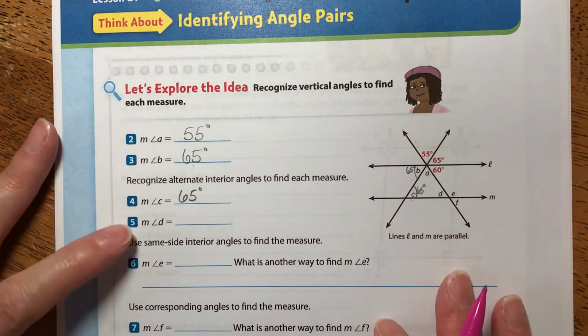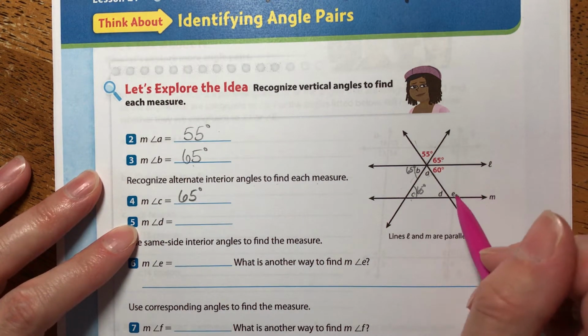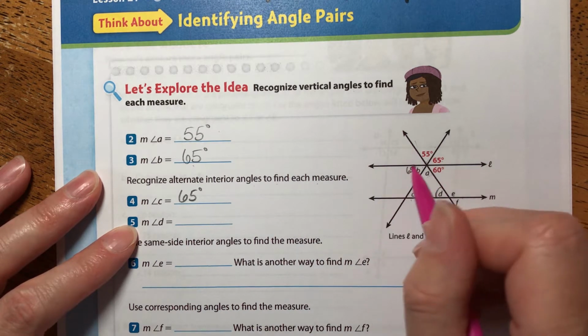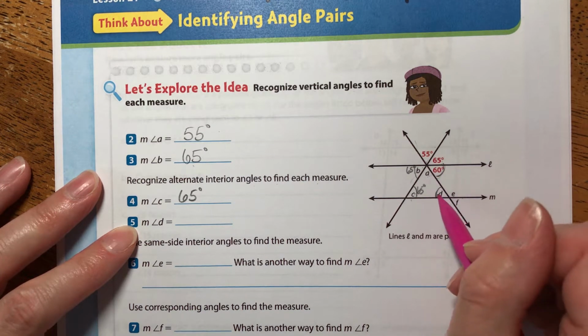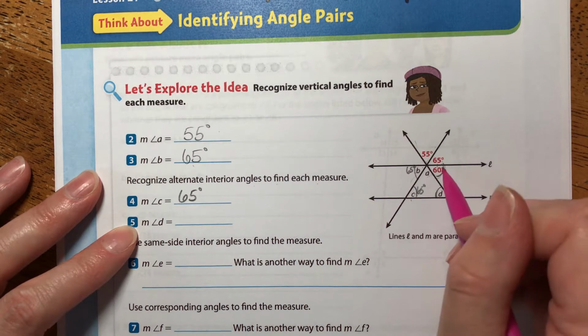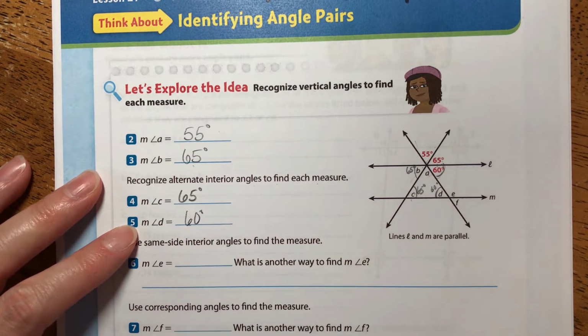All right. How about the measure of angle D? Let's go to the other side. Alternate interior. I'm on this side of the transversal, so I need to hop across, but I need to stay inside the parallel lines. So that's going to be this one. So these two are congruent. Again, acute, acute. So angle D must be 60 degrees.